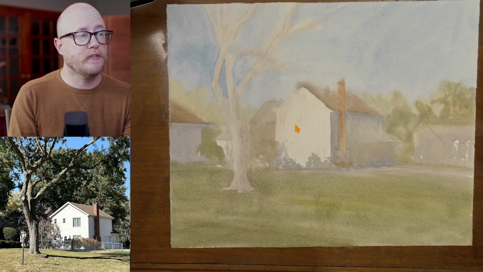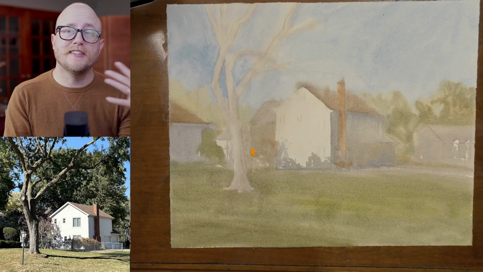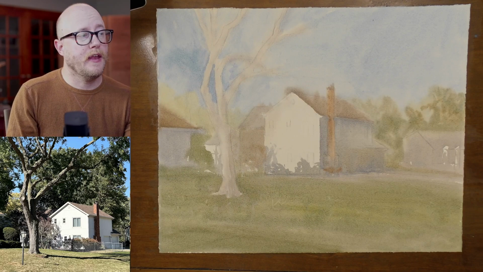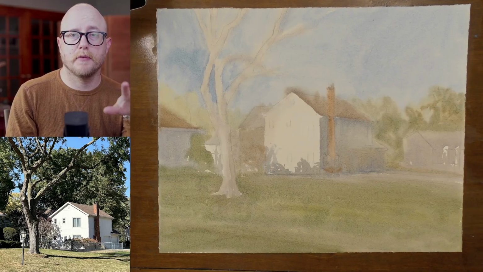I've left the face of this a really light color, and I added in a little bit of warmth and some gray for the light side of this tree. Now at this stage, I'm going to let everything dry, and then we'll come into the next phase of the painting. And now I need to think about painting the large connected middle value shape of this scene.